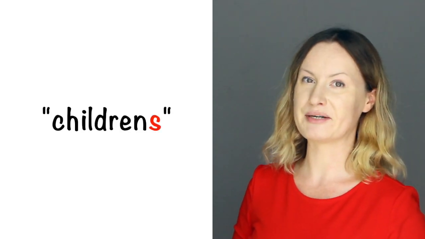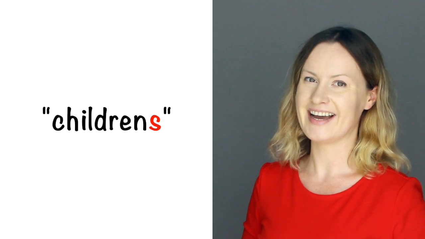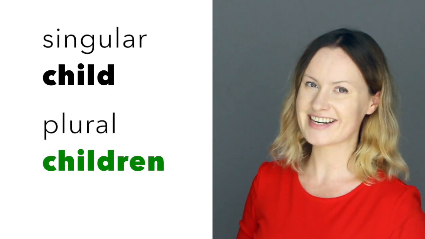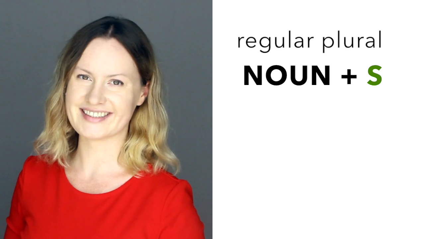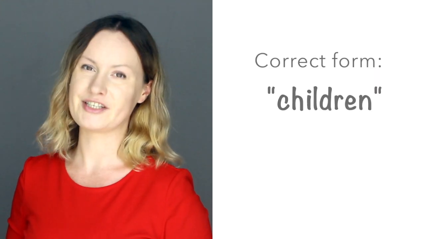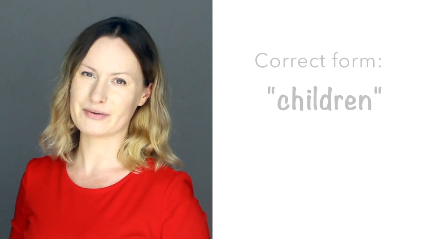The following mistake refers to irregular plurals, once again. So, the word children is already the plural form of child. Child, singular; children, plural. But people apply regular plural forms to the irregular plural form, and they have a hybrid of plural forms. So, of course, it's incorrect. It should be children, without s at the end of the word.